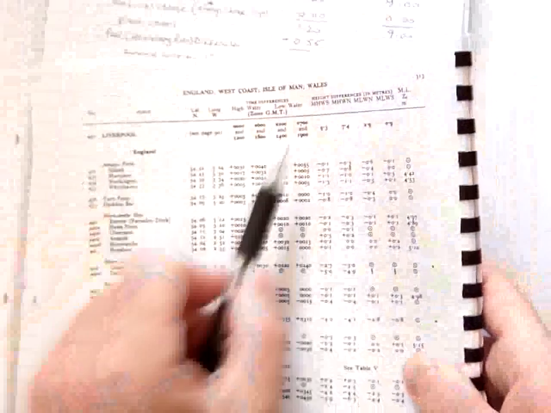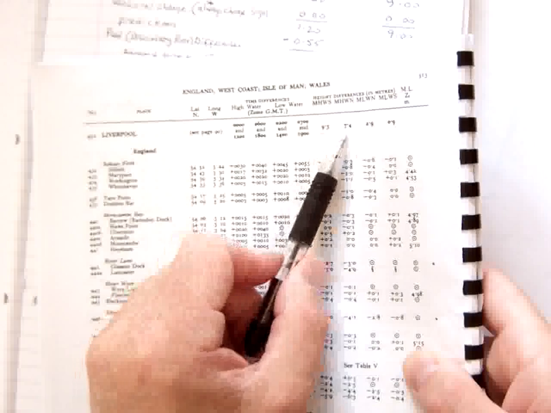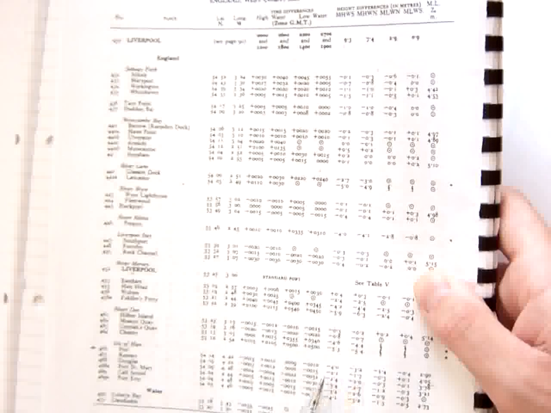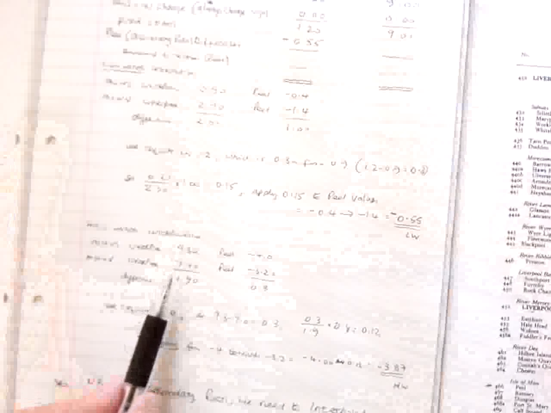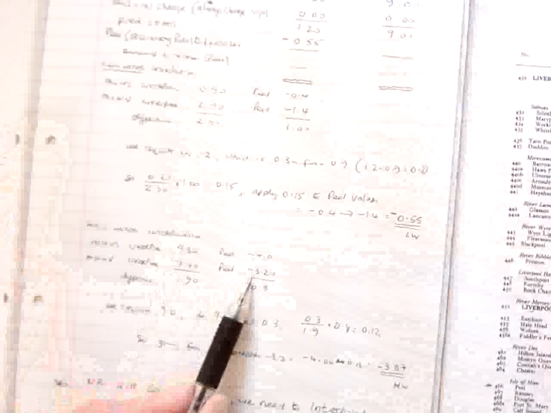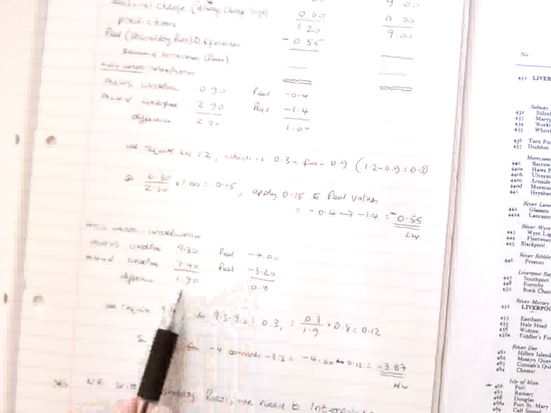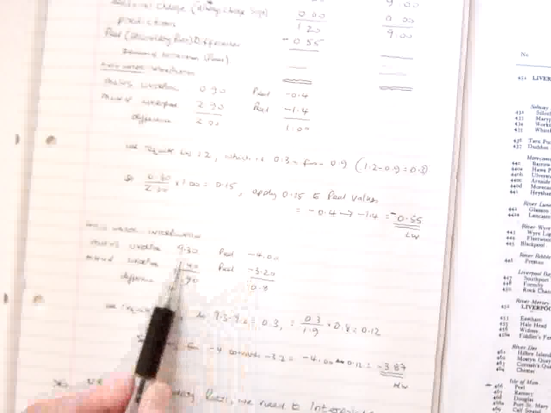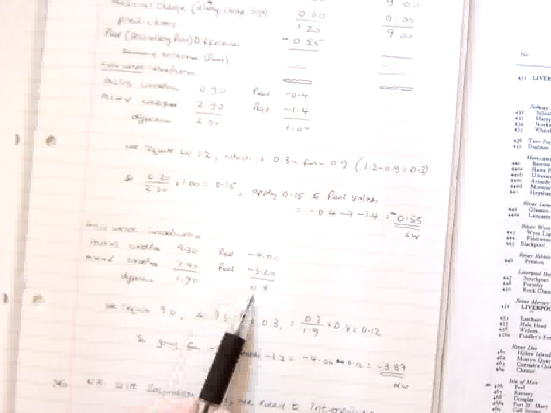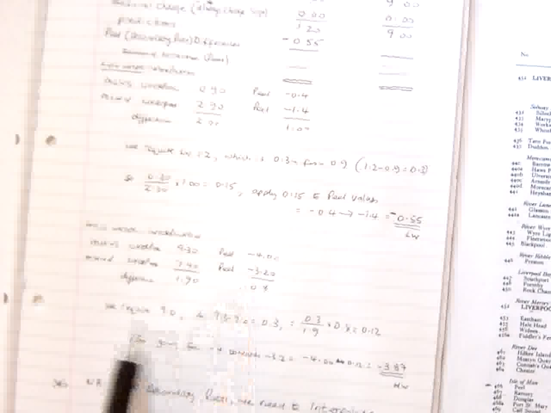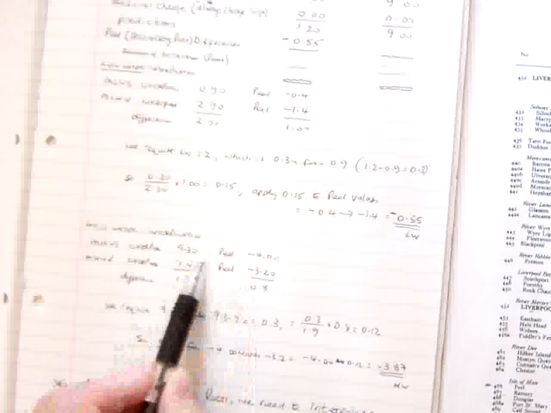Let's look at high water by interpolation. Again, going to the tables, high water, springs and neaps 9.3 and 7.4, going down to Peel, minus 3.2 and minus 4, so we must be between these values. So we've written 9.3 and 7.4, minus 4 and minus 3.2. Got the differences, 1.9 between the two values here and 0.8 between the Peel values. We require 9, which is somewhere here.